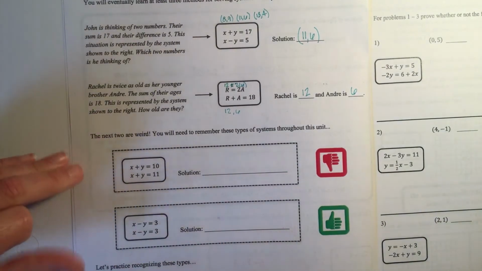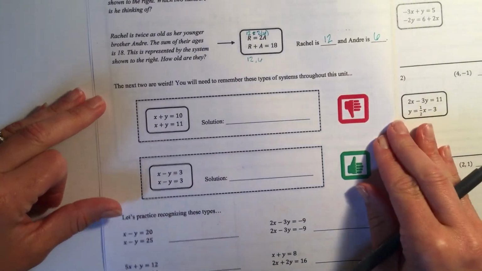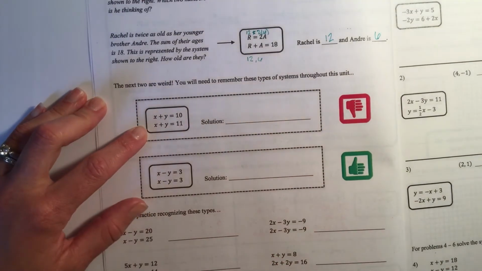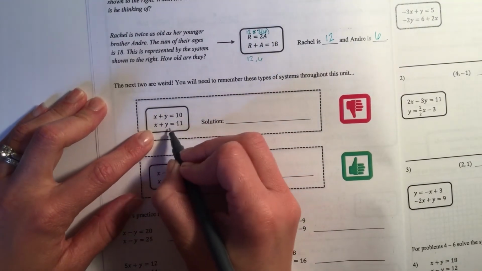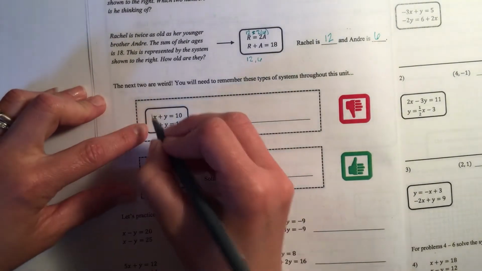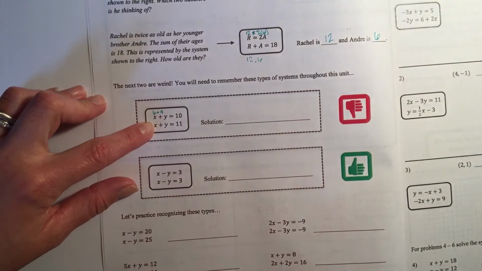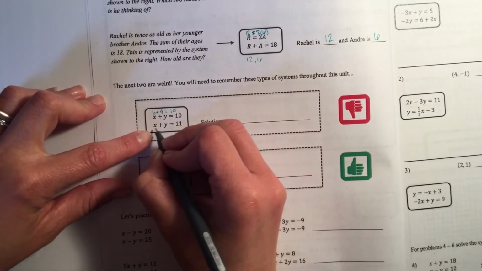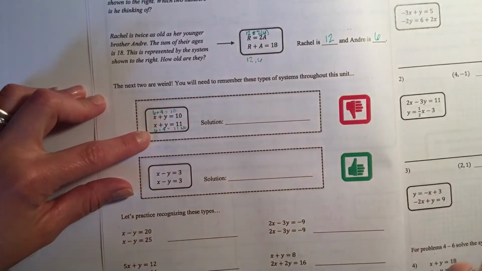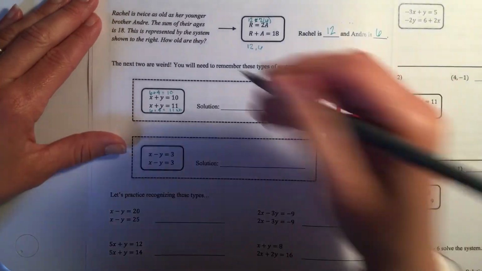Okay, the next 2 are weird. You will need to remember these systems throughout this unit. Okay, so if you have x plus y and it equals 10, and you have x plus y and it equals 11, can that happen? And the answer is no. So what if x was 6? 6 plus 4, does that equal 10? We'll put those numbers here. Does 6 plus 4 equal 11? No. So this cannot happen, which means that it is a no solution.